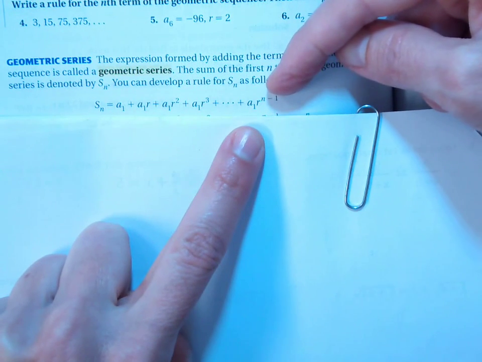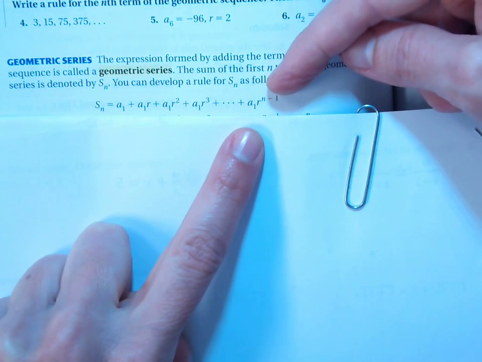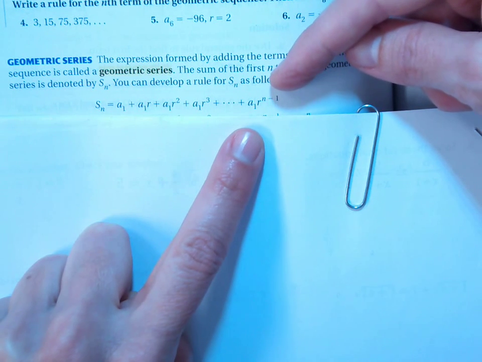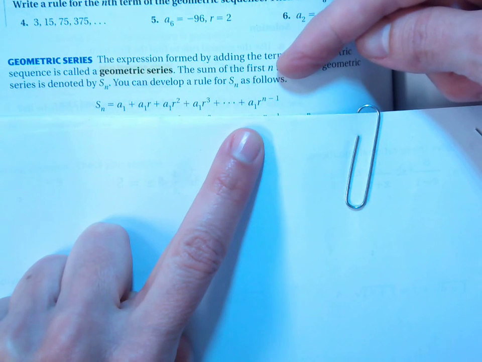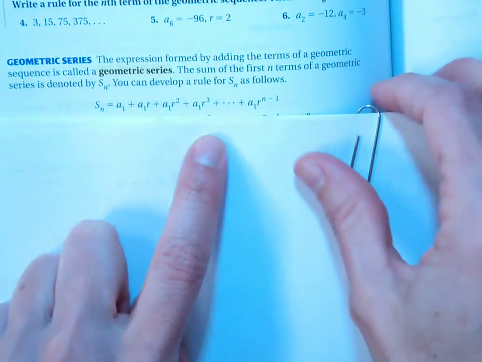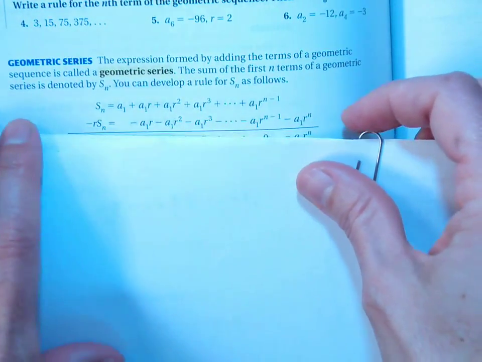And then by the end, you've multiplied by r n minus 1 times. In fact, that's the formula for the sequence that you already know. You used it in your warm-up today. A sub 1 times r to the n minus 1. So is everyone okay with that? Just writing it out? Okay, all I'm going to do is take that line and multiply every term by negative r.